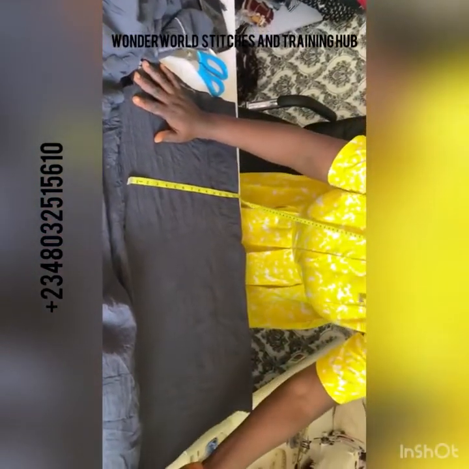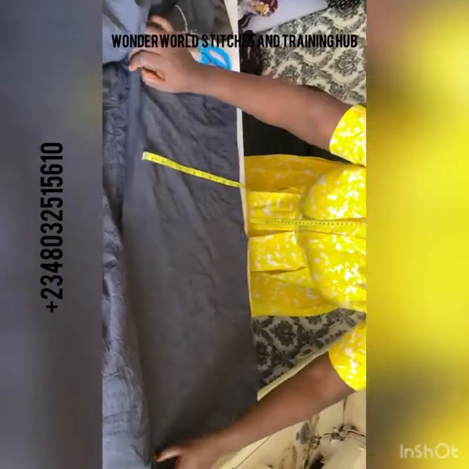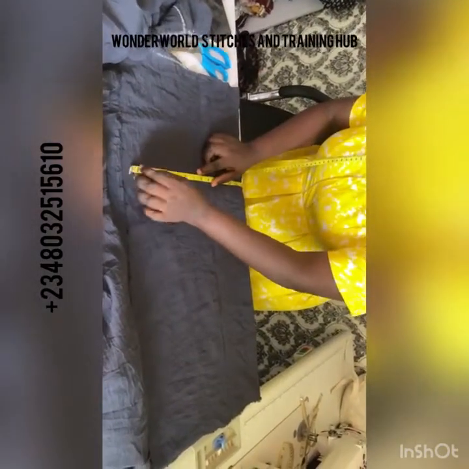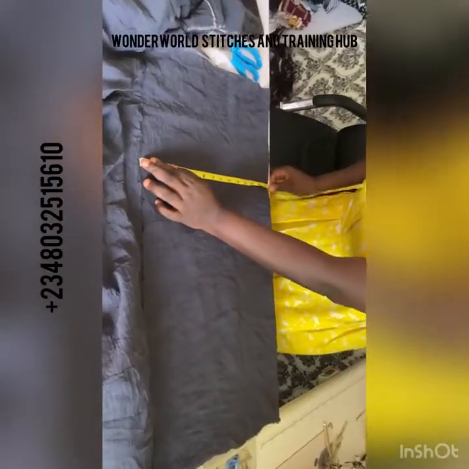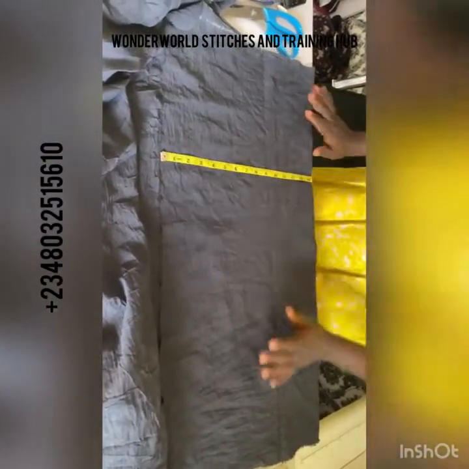If you like, it can be 1. If it's not a cloth that needs lining like this one, you can even make it 1 inch allowing for the zip, or 1.25, but let me still use 14.5. We have that.